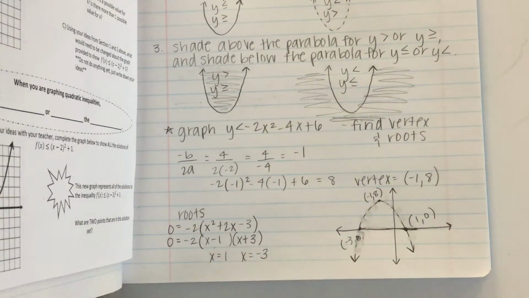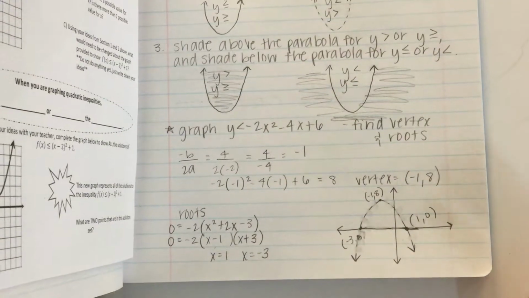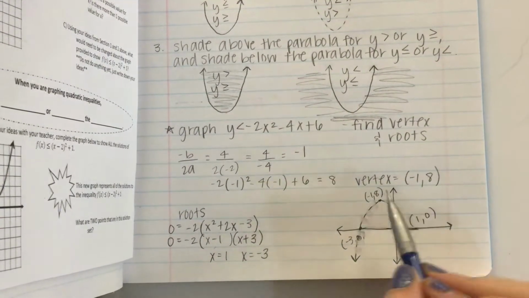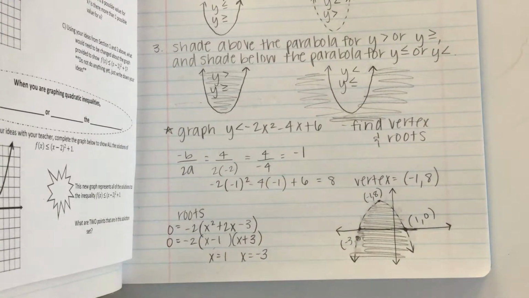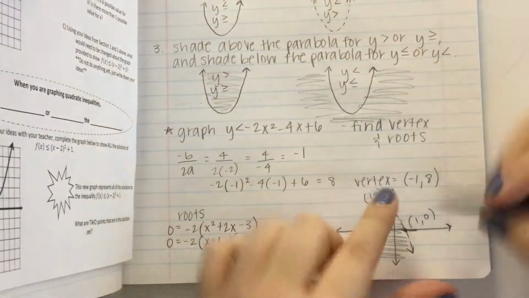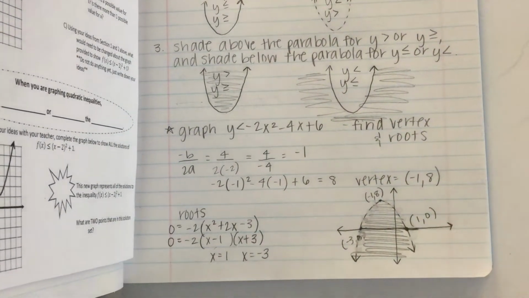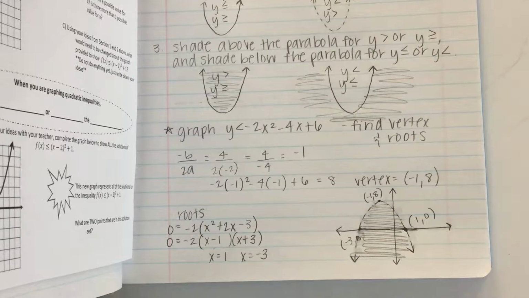I like pens. And then isn't it outside? So y is less than, so it's below, right? So it'd be down here. It opens down. Like this one opens up and it's below, but this one opens down and it's below, right? Okay. You guys follow me so far?